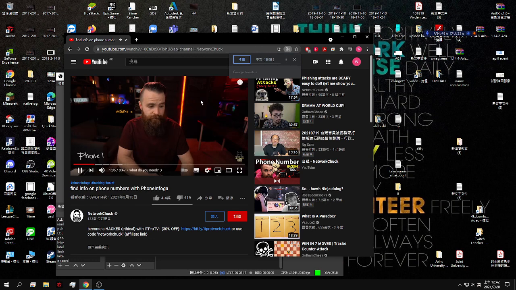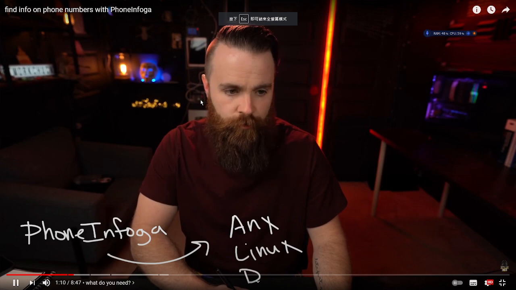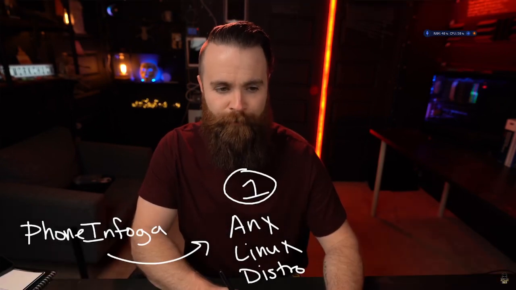The tool we're going to use is called PhoneInfoga. Now, what do you need? Where can you run this? Pretty much any Linux distro will run this sucker. So this is option 1, but we're not going to do that.